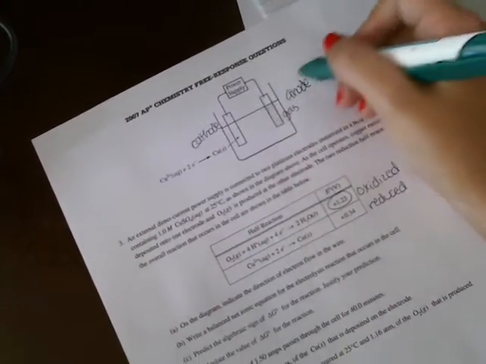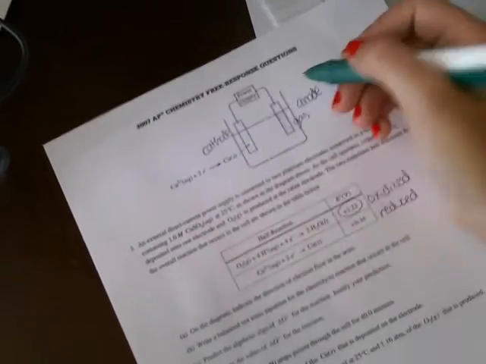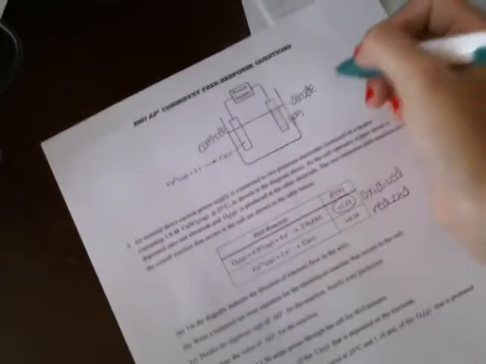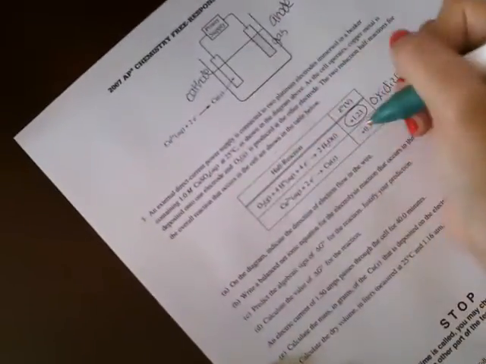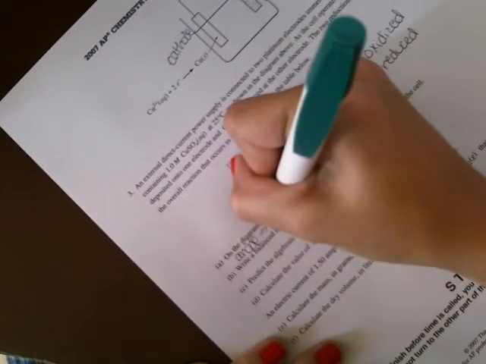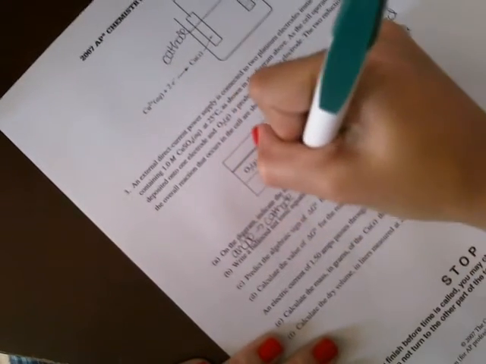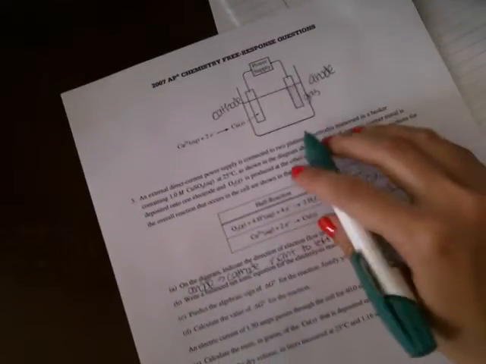Because the anode will always get smaller and the cathode will always get bigger, the electron flow will go from the anode to the cathode. So we write down anode to cathode, which is right to left. And it will always flow from the anode to the cathode. It's just finding out which one is the anode and which one is the cathode.